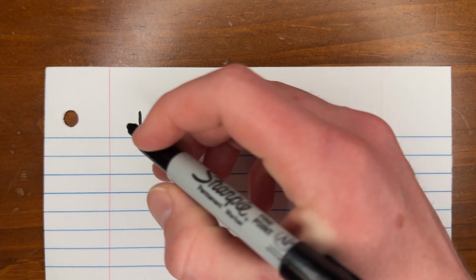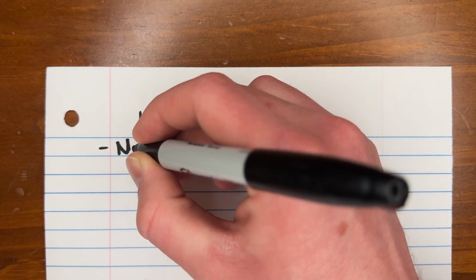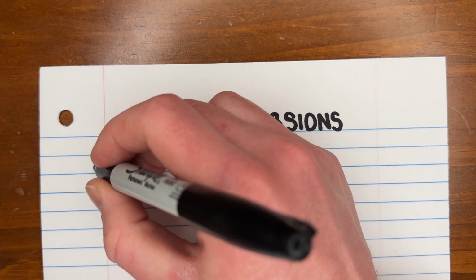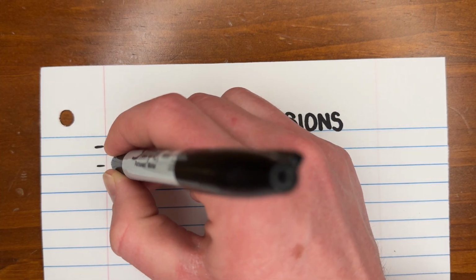So there's two different types that we'll be covering today. One is normal, and the other is using chemical equations.